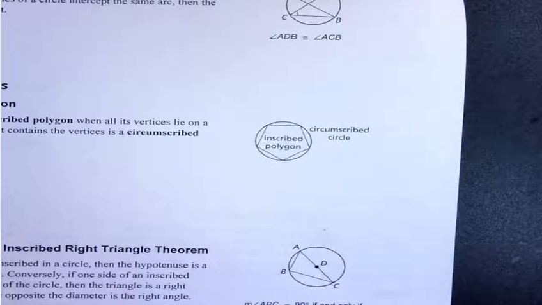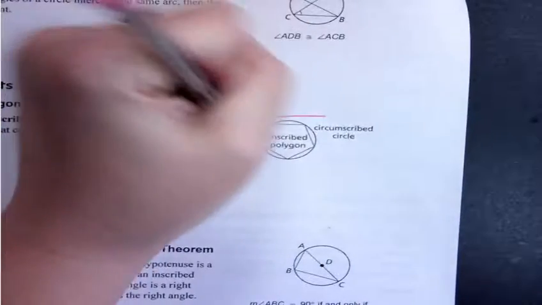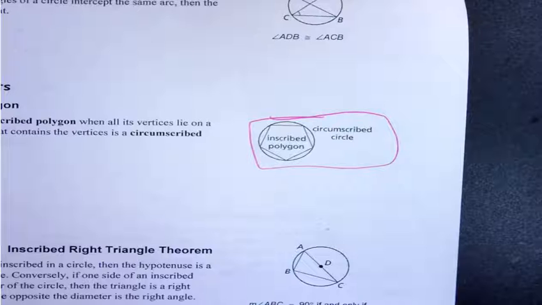Alright, inscribed polygon. Right there, we drew one at the beginning of class. Reagan, do you have eyes in the back of your head? Yeah, I do. Okay, just wondering. We're good.